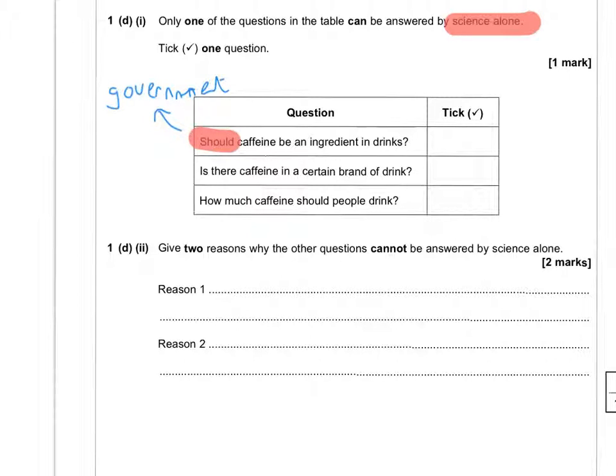Is there caffeine in a certain brand of drink? Well, yes, scientists can say that. We can tell you if there is or not. And how much caffeine should people drink? Again, that will be determined by government. They'd be looking into that, and they'd determine how much caffeine people should drink.